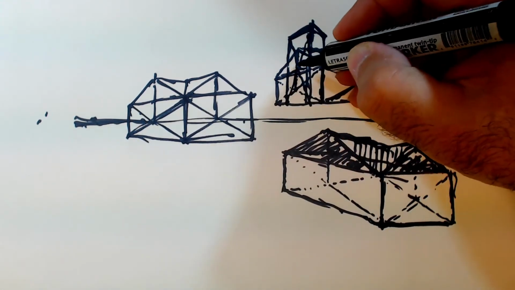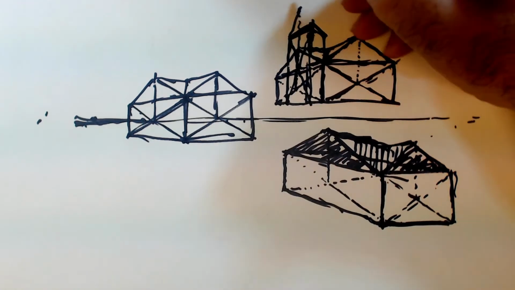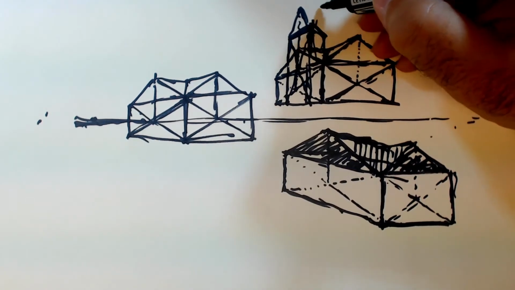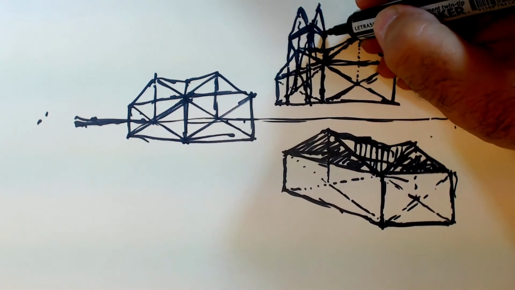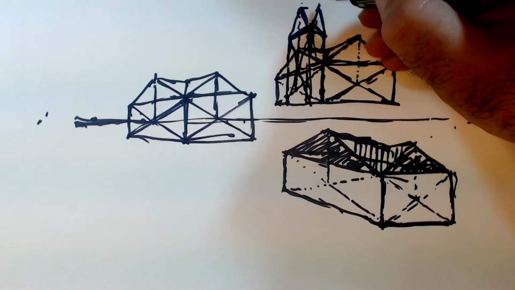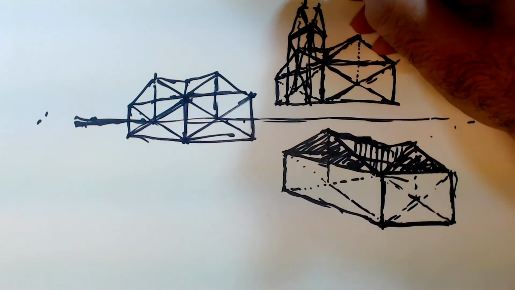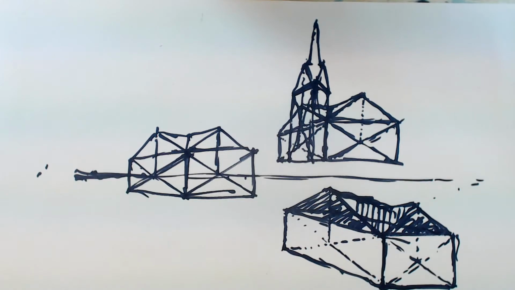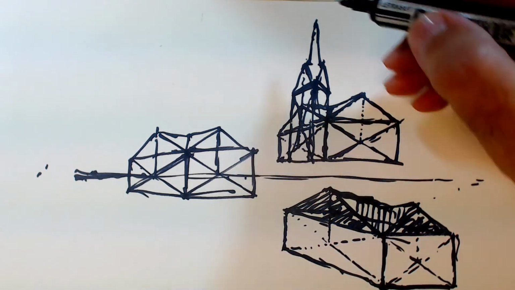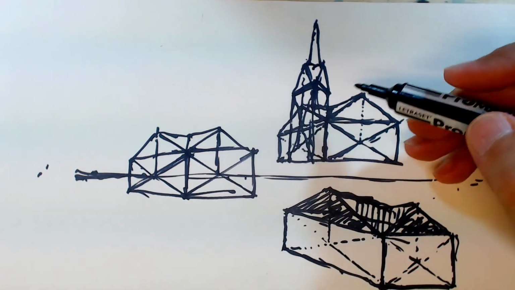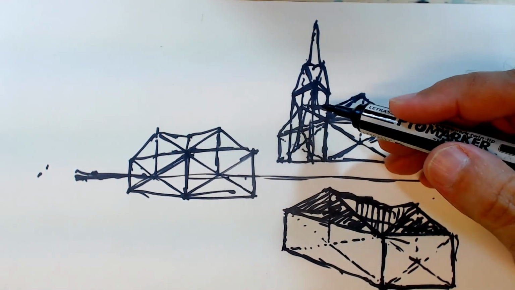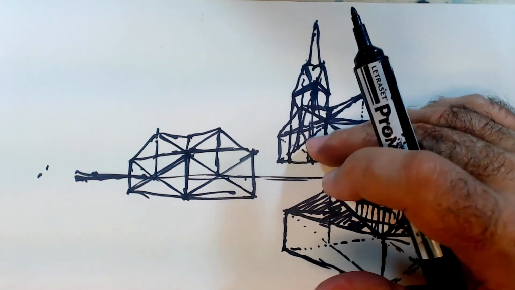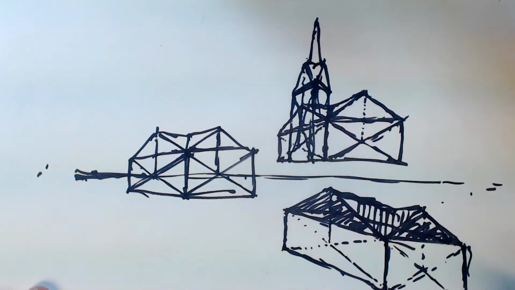Pull it up and do the roof. Do the X this way as well. Pull it up. Do the roof. If it's a different kind of roof, bring it in. And there. Now we have a church, with a steeple and everything attached to it. So once you understand this X idea and how you pull the roof up from that X point in perspective, it becomes a very simple drawing method.